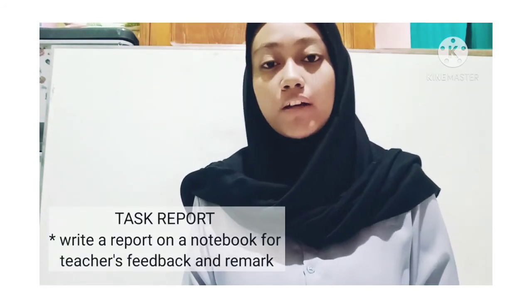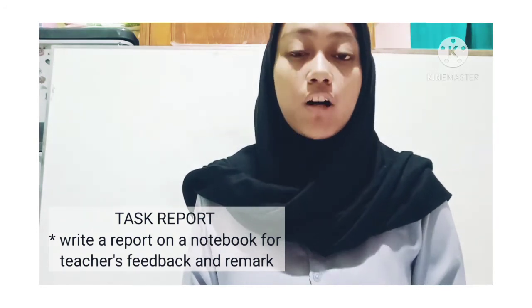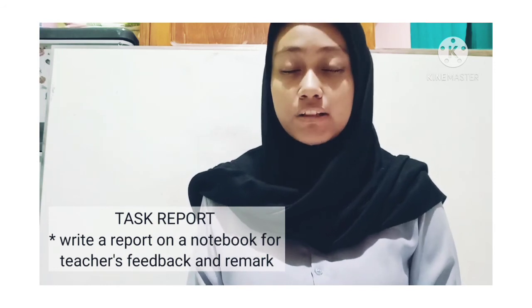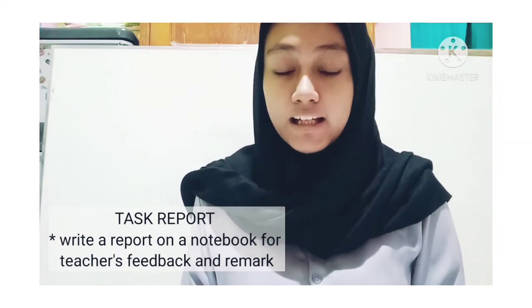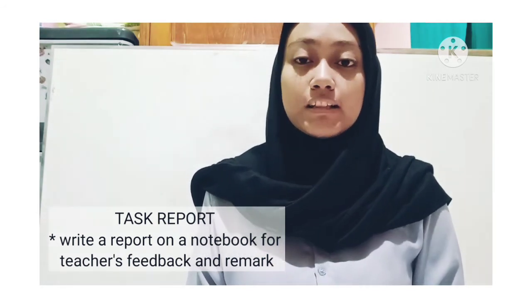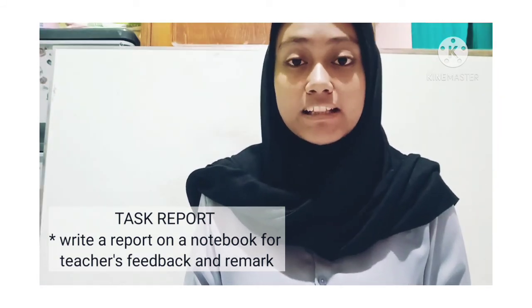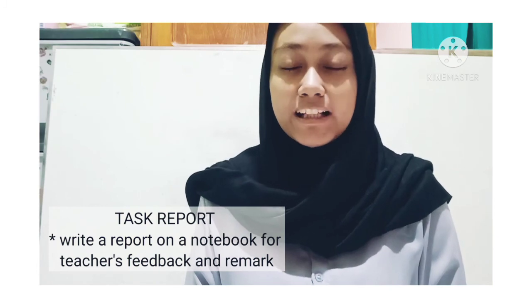Finally, we have come to the end of the lesson today. To give you a remark and feedback, I need you to write a report of what you have learned today. You need to write down in your notebook your own perception of definition, functions, and all things related to simple present tense, and then please make some examples of simple present tense. After you finish the report, please hand it to me so I can give you remark and feedback.